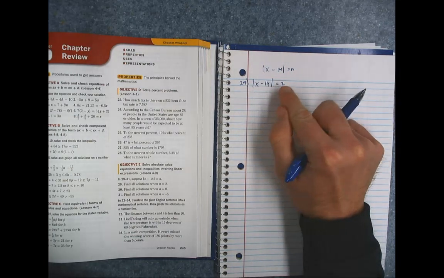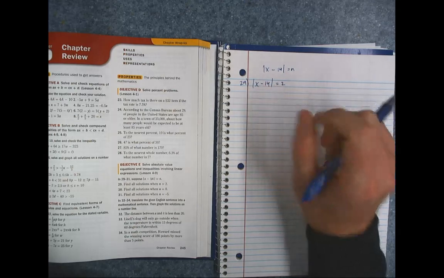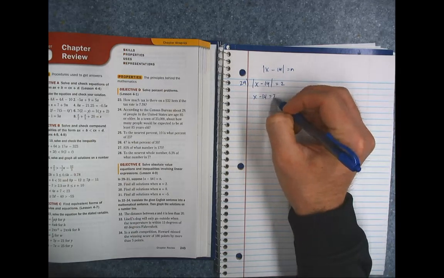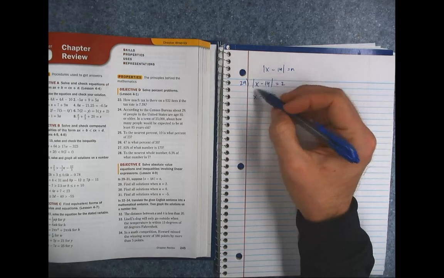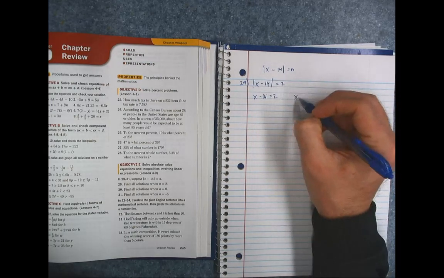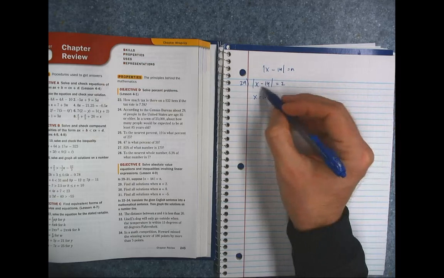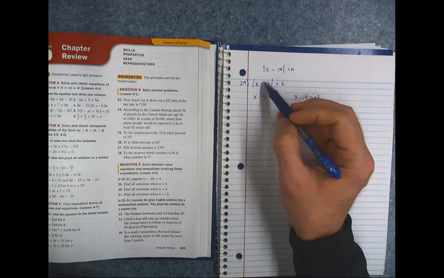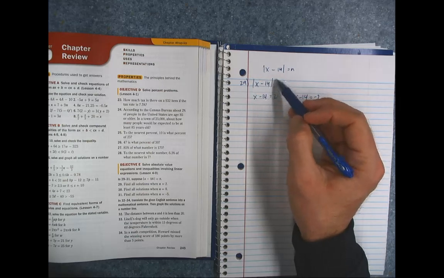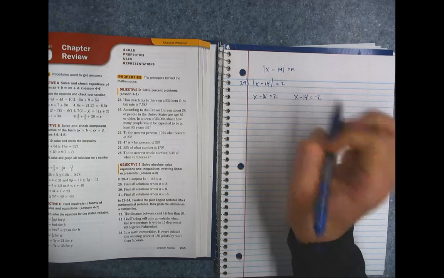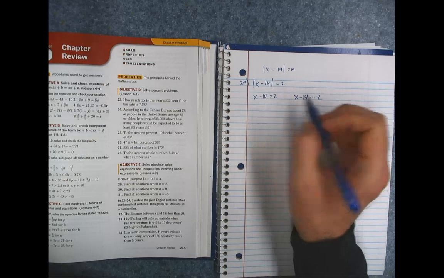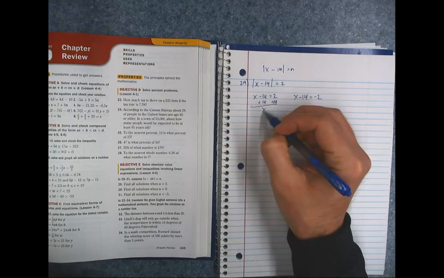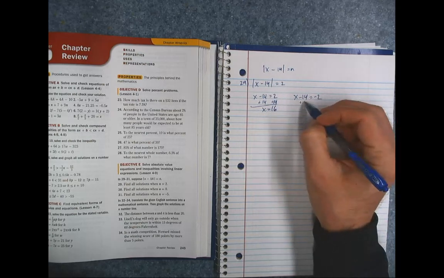When an absolute value equals a positive number, there are 2 possible answers. This value in here, x minus 14, could have come out to a 2 because the absolute value of 2 is 2. But x minus 14 could have produced a negative 2. Because if I got negative 2 in here and took the absolute value, it also would give me positive 2. So I have to go for both of these. Simple math. X equals 16.